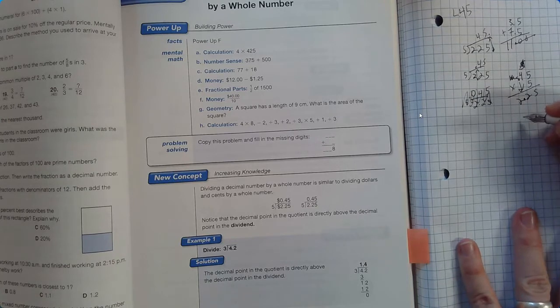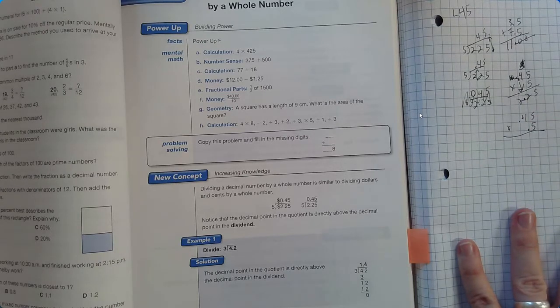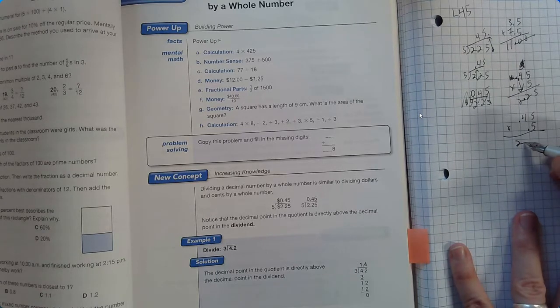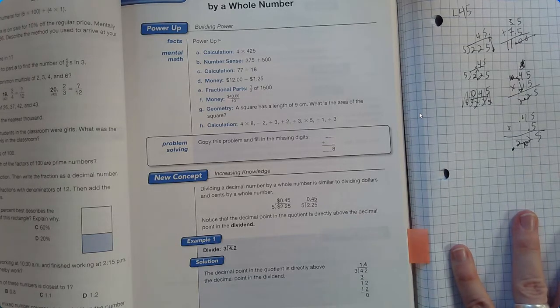If I have 0.45 times 0.5, now I don't end up with 2.25. I end up with 0.225. It goes over 2 this way, over once this way, 2, 1. So now it goes 3 this way, 1, 2, 3.